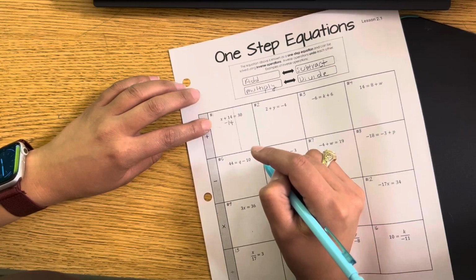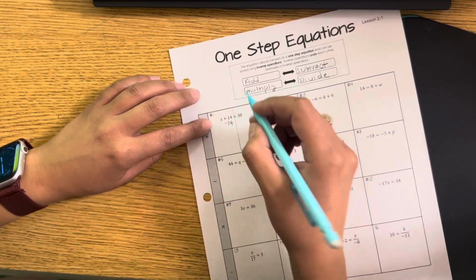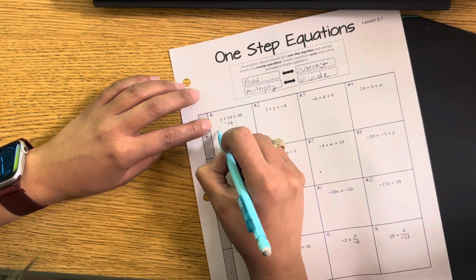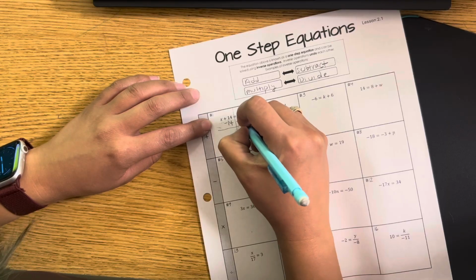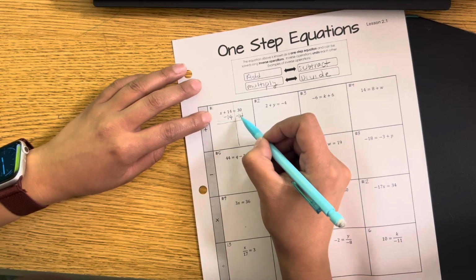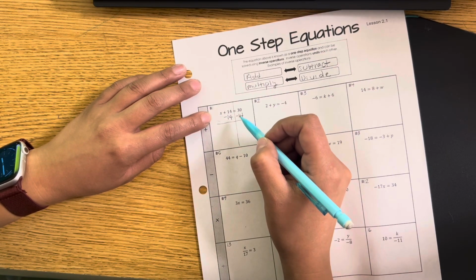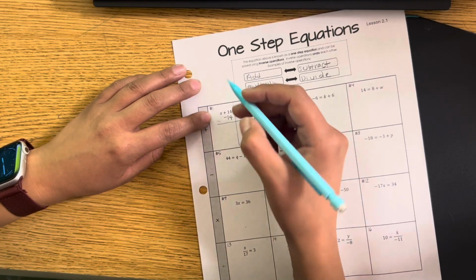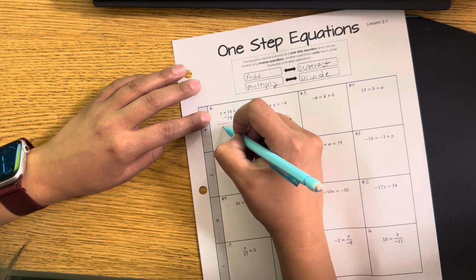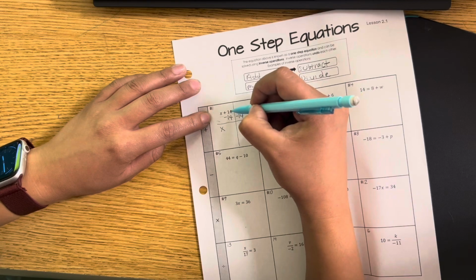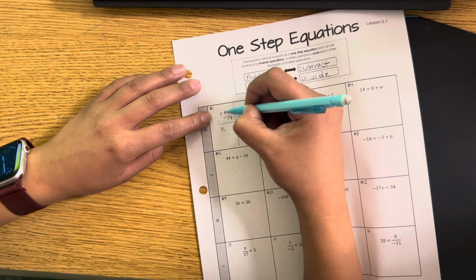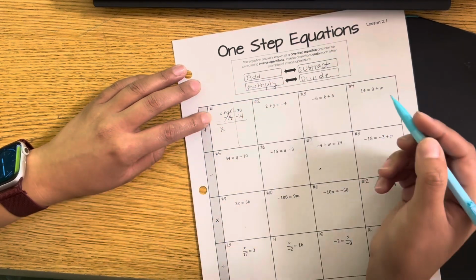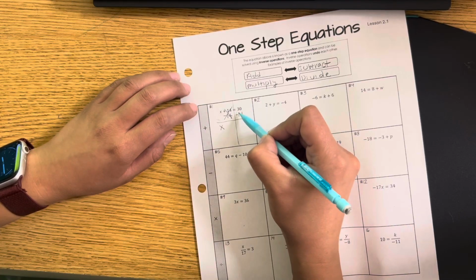Here's the trick with this chapter, though. What I do to one side, I have to do to the other. So since I subtracted 14 on the left, I'm going to subtract 14 on the right. Now it looks kind of like an addition problem, okay? X, I'm going to bring down, and then 14 minus 14 equals 0, so they essentially cancel each other.